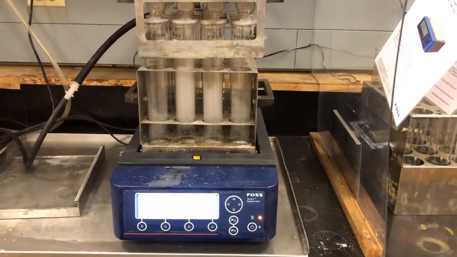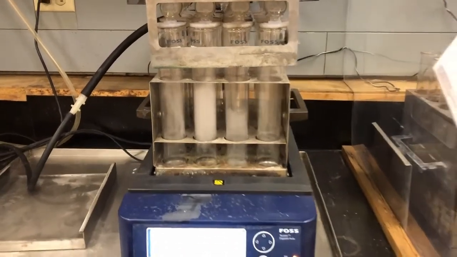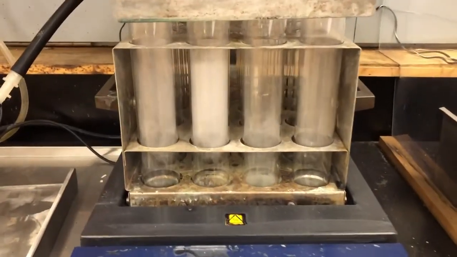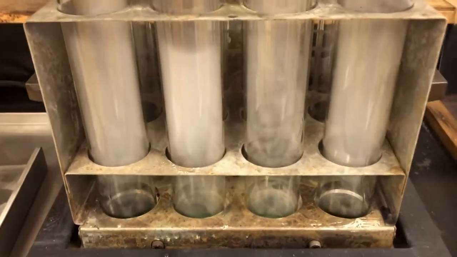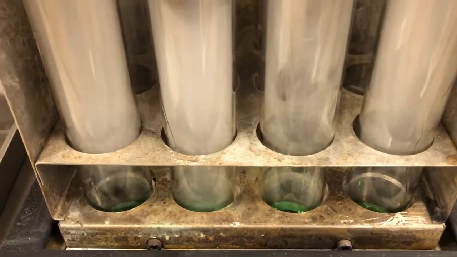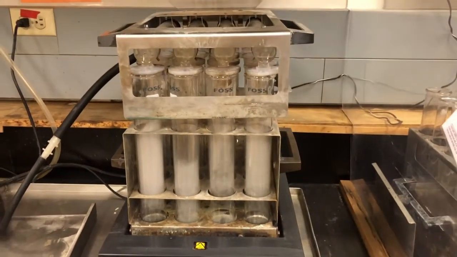So our digestion block has been running now for about 30 minutes, and you can really see now those vapors that I mentioned. You see that the samples are giving out a lot of vapors. You can't really see the samples, you can see them a little bit. You'll see those better when I can take them out. So the scrubber is working now.